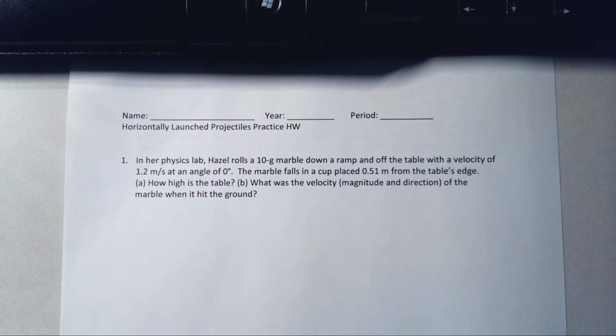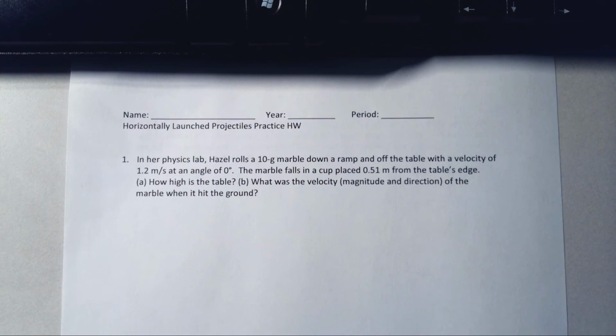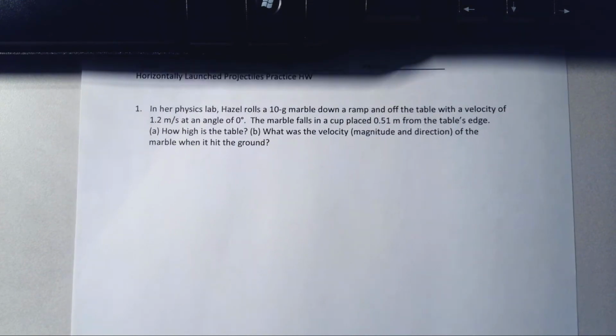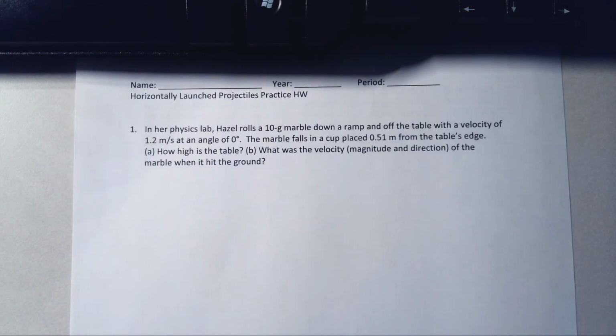Okay, so we're going to do just the first one here. Actually, maybe we'll do two here. But first, horizontally launched projectiles practice homework. Okay, we'll read through the problem and draw a picture. Drawing a picture is extremely important because it lets you figure out what's going on, because sometimes the description may not give you all the facts without the picture telling you more.